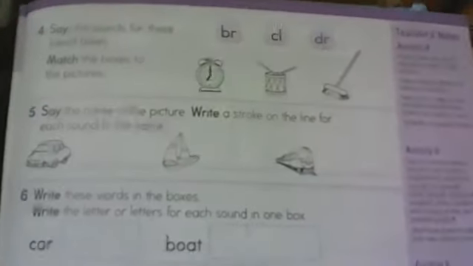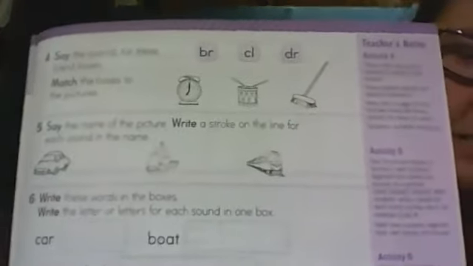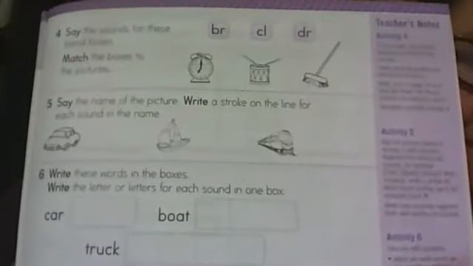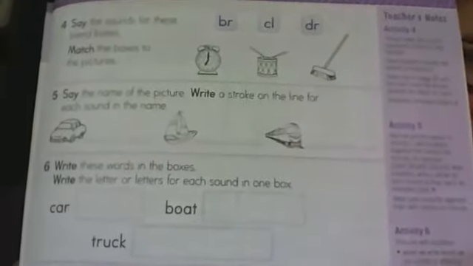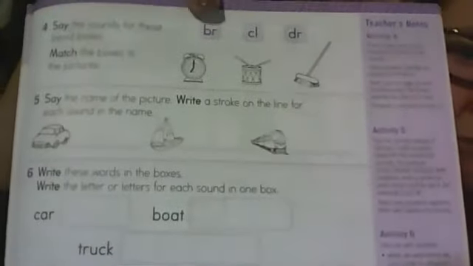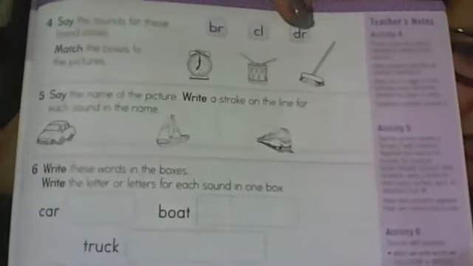Now we're going to use those and match them with the pictures. The pictures are of a clock, a drum and a broom. Can you draw a line from each blend to its matching word? Clock. Does clock start with burr, cl or der? Burr, is it a brock?